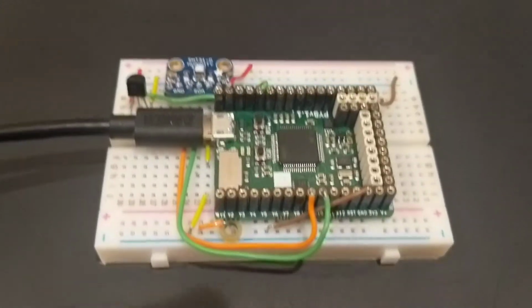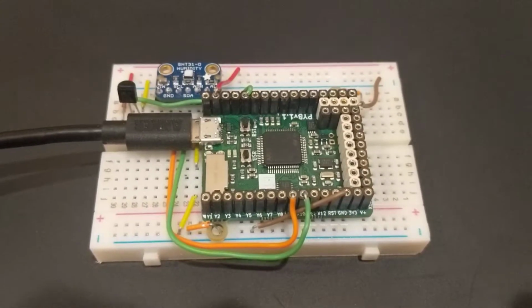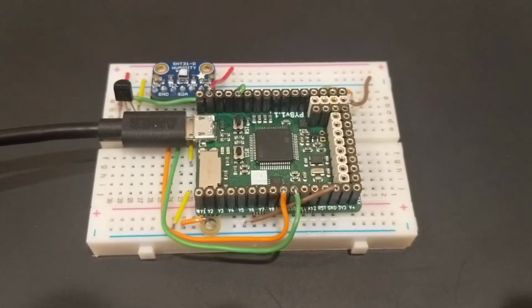So we see that SHT31D right now is about 84 degrees Fahrenheit. And both are almost the same, very close to each other. So yeah, that's about it. It's a simple circuit where we just measure temperature.